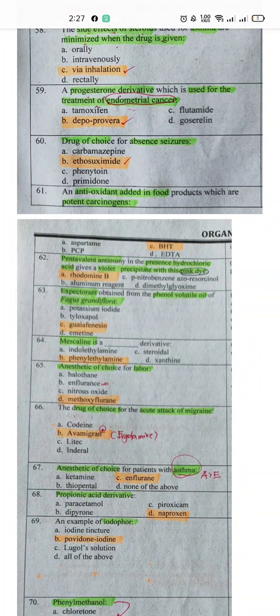So, number 67, anesthetic of choice for patients with asthma is your enflurane. Enflurane, while your methoxyflurane is the anesthetic of choice for labor. And the drug of choice for the acute attack of migraine is your ergotamine or your Avamigran.